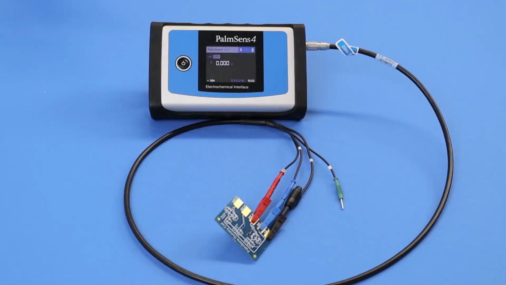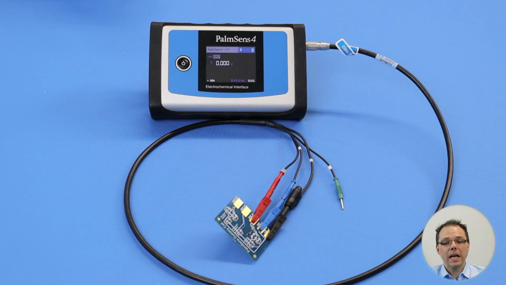Today I would like to show you how you can rename curves and this way make it easy for you to organize your measurements in single PS session files. For today I've set up a PalmSense 4 together with our dummy cell. I've connected it to the WE on our dummy cell just so you know what you're going to see when we're doing measurements with PSTrace.